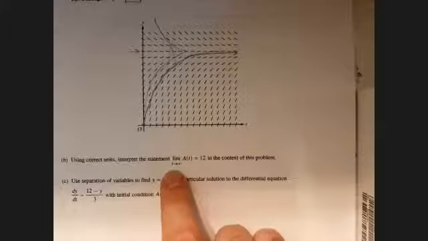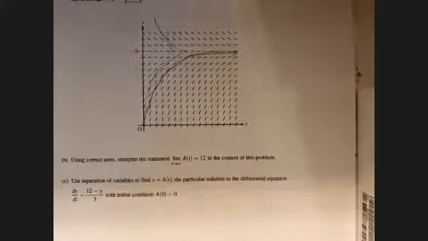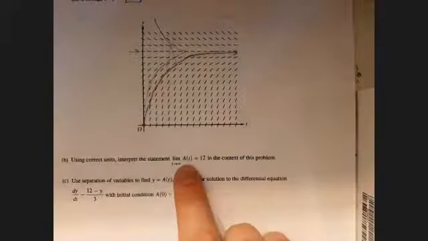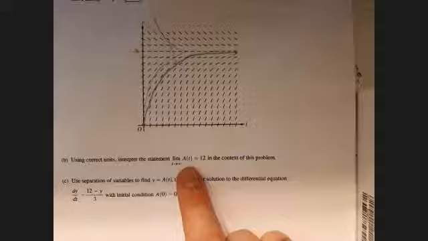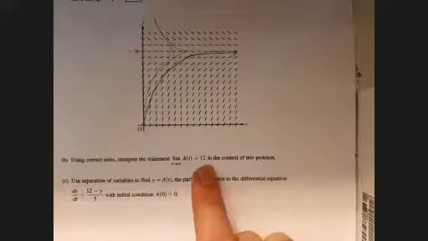Okay, so that's how you interpret that limit part, as the number of hours. And in the context of the problem, A of t models the amount of medication in the patient at t hours. So if you're doing the limit, you're looking at what happens as t gets infinitely large. So this is saying as the number of hours since the medication was administered to the patient increases without bound, A of t equals 12. So the amount of medication in the patient approaches 12 milligrams.